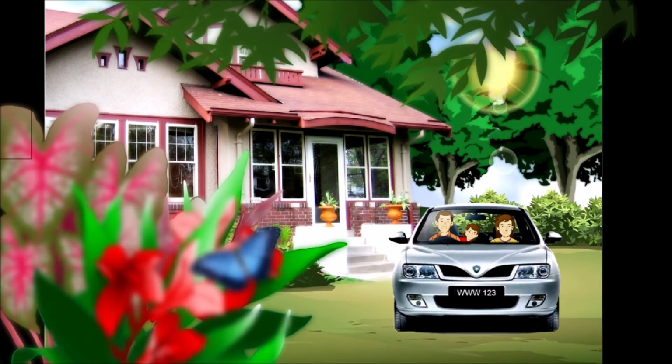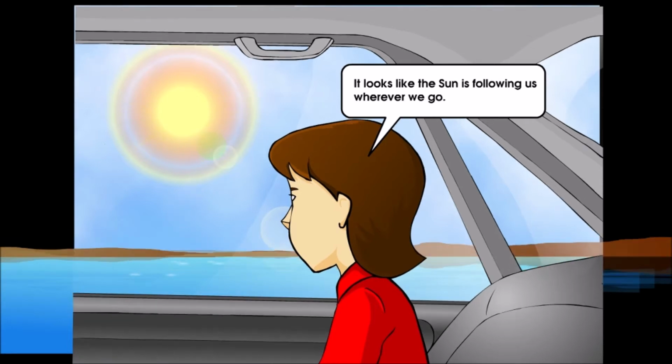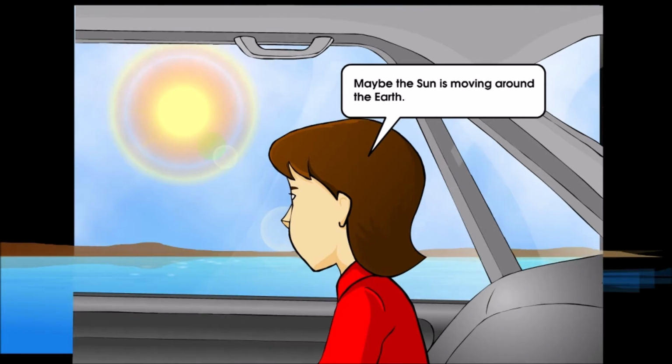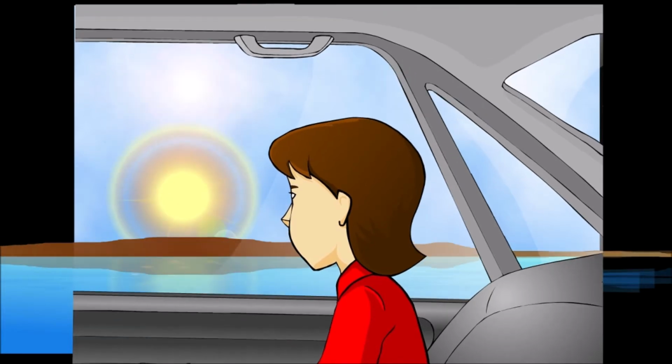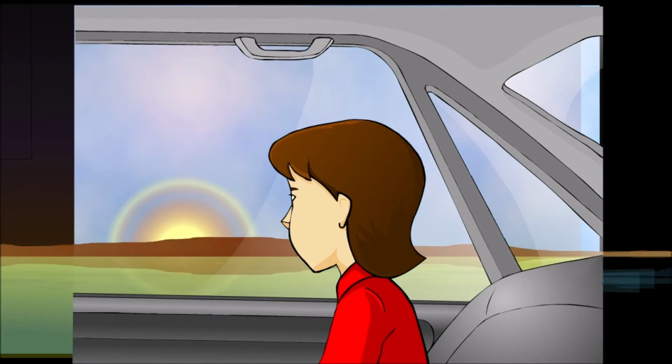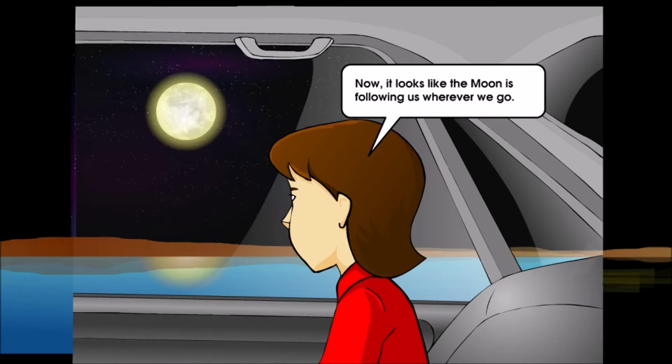The sun was behind us when we left home. It looks like the sun is following us wherever we go. Maybe the sun is moving around the earth. Now, it looks like the moon is following us wherever we go. Maybe the moon is also moving around the earth.